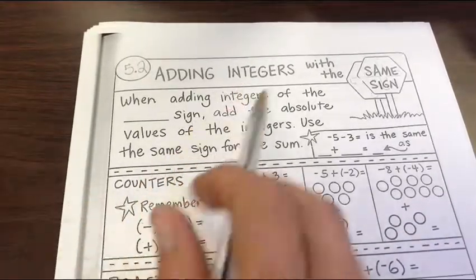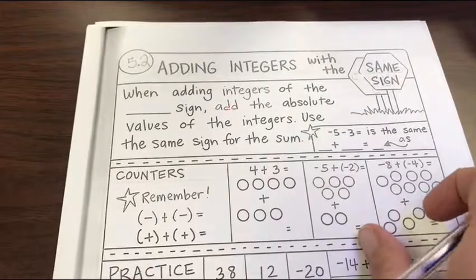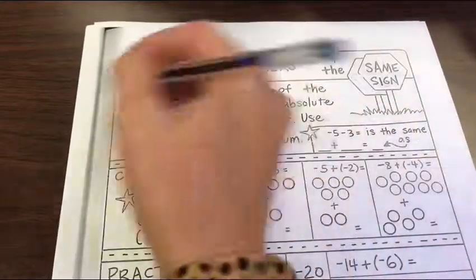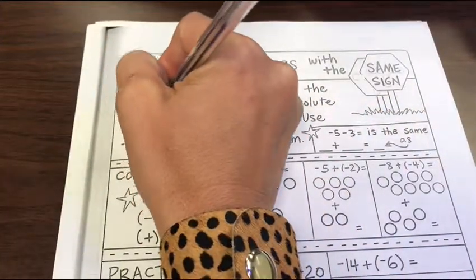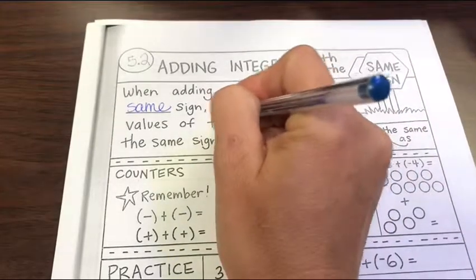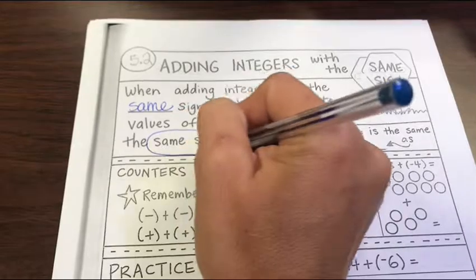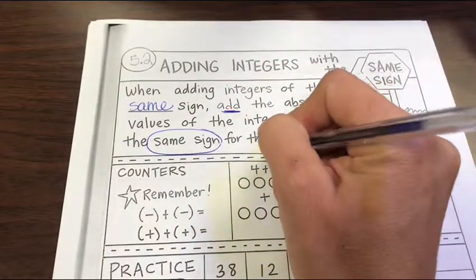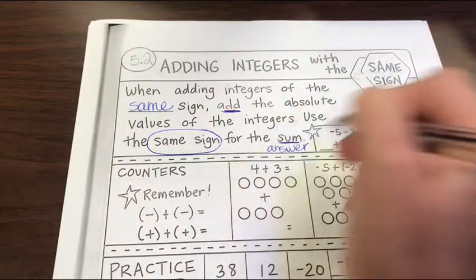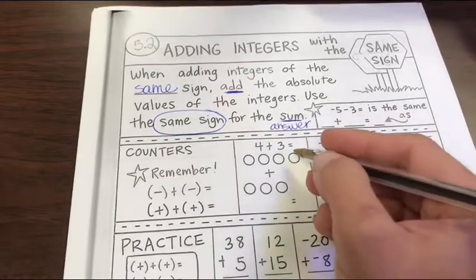We're going to be adding integers with the same sign. When you add integers with the same sign, you're going to add the absolute values of the integers, and you're going to use the same sign for the sum, or the answer to your addition problem. So let's do some examples.